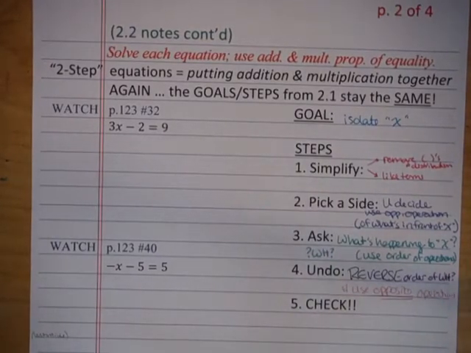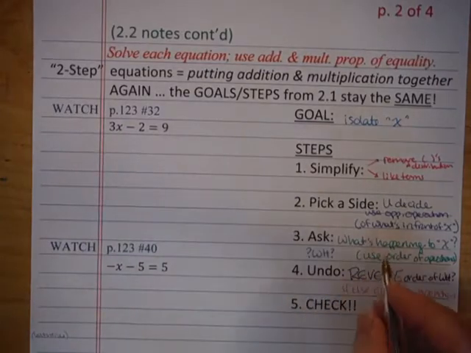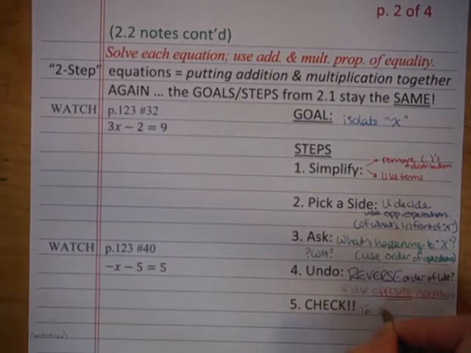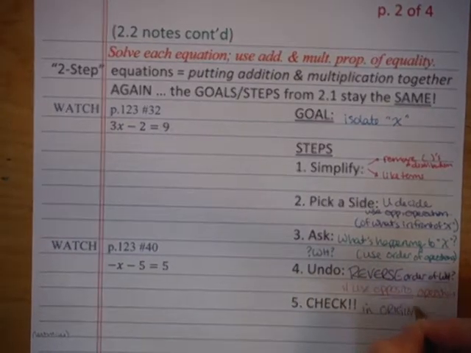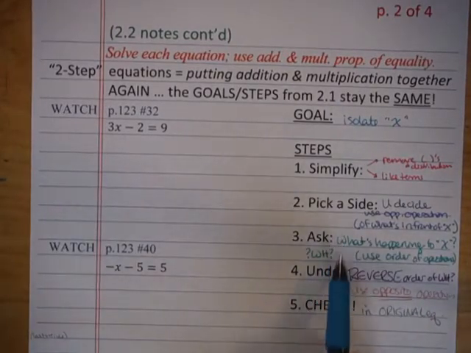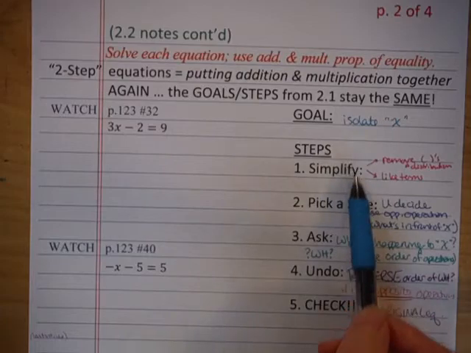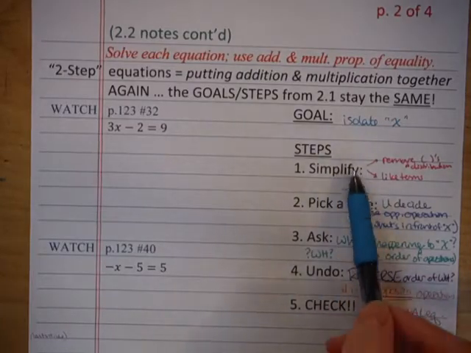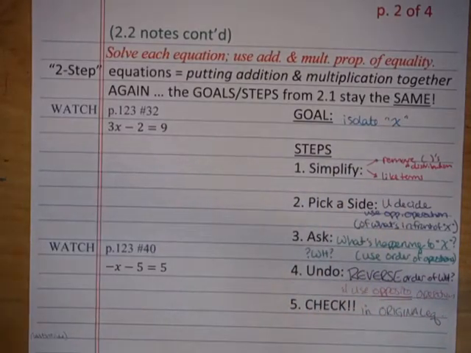So if it says add, you subtract. If it says multiply, you divide. And then we're going to check our answer in the original equation. That is going to be critical to make sure we haven't made a solving algebraic error, and to make sure we also haven't made a simplifying or rearranging error in the beginning.